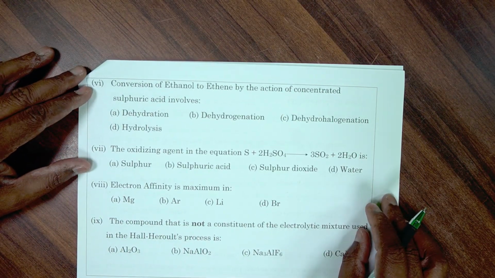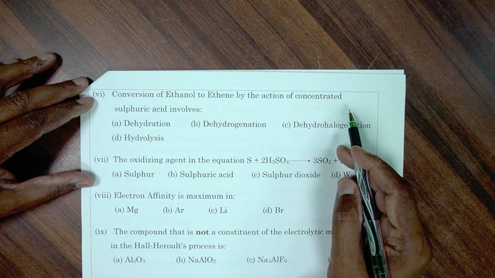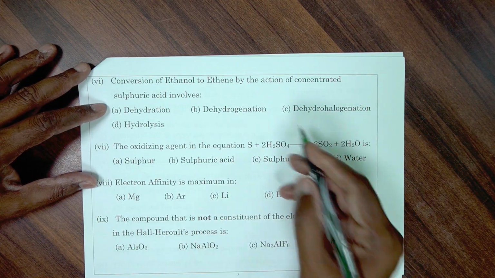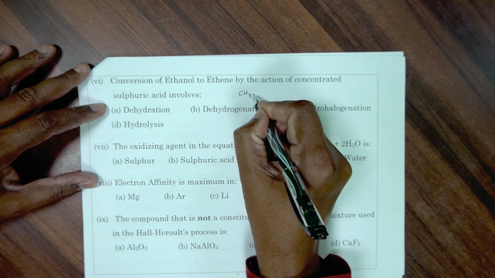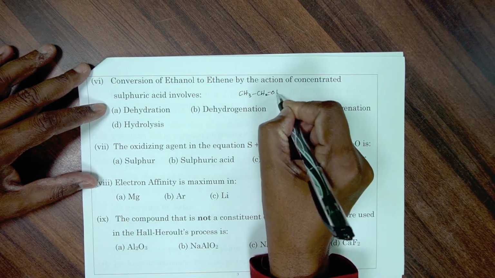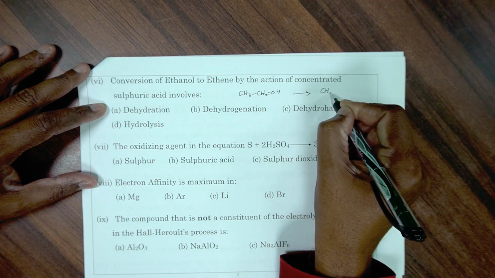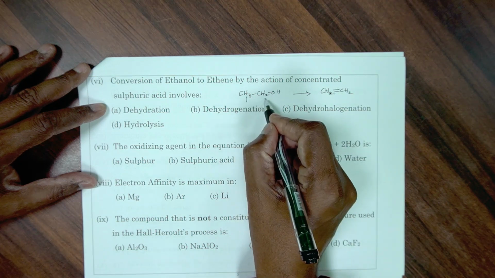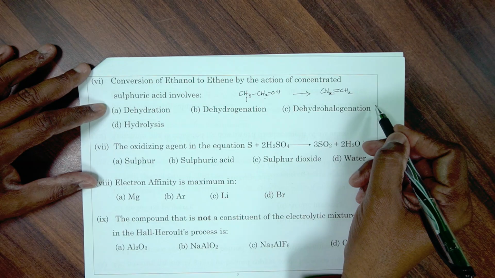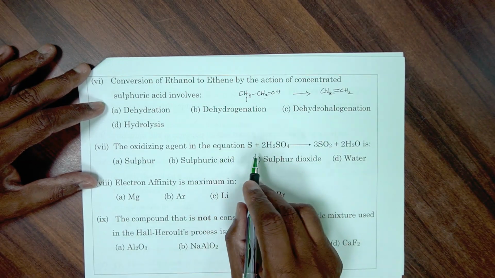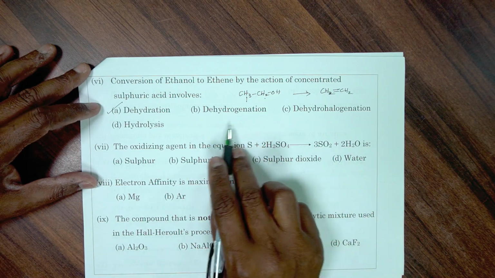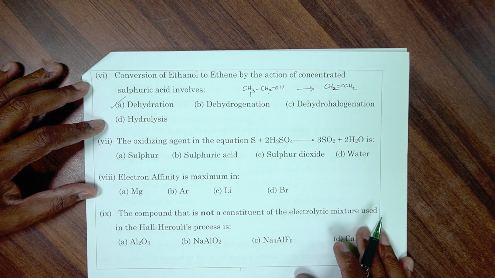So question number 6. Conversion of ethanol to ethene by the action of concentrated sulfuric acid involves. Ethanol is CH3CH2OH. Okay, so what you're getting is ethene, CH2 double bond CH2. So one hydrogen from here and the OH from here is removed. So that is one molecule of water is removed. So the answer is dehydration. Dehydration is removal of water. So the correct answer is dehydration. Okay, option A.